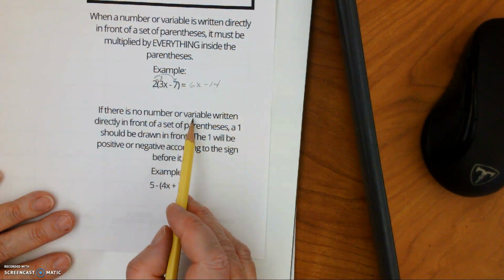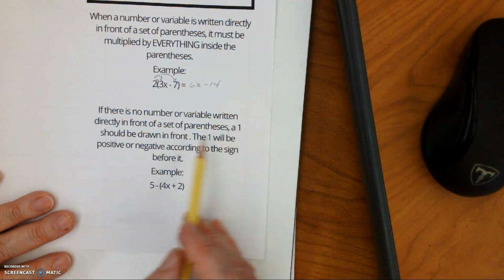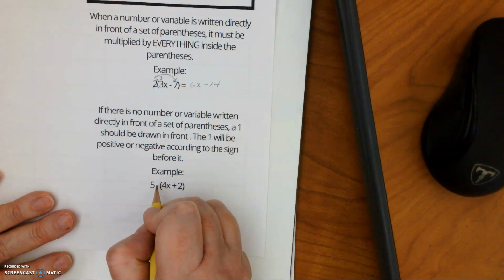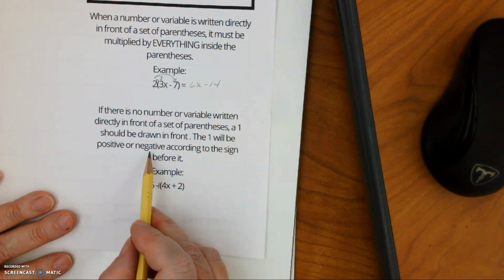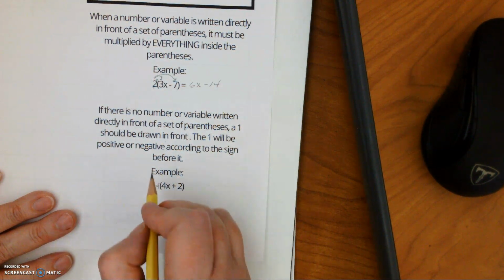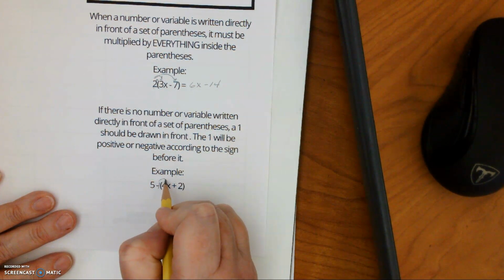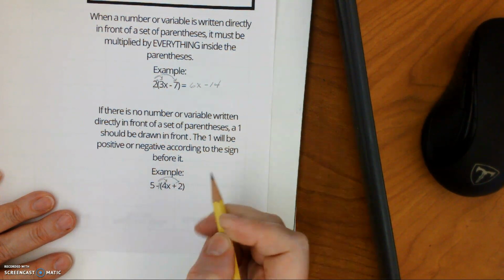If there is no number or variable written directly in front of a set of parentheses, a 1 should be drawn in front. So I'm going to put like a 1 right here. The 1 will be positive or negative according to the sign before it. So this is a negative 1. So again, I'm going to take 1 times 4x, negative 1 times 4x, and negative 1 times 2.